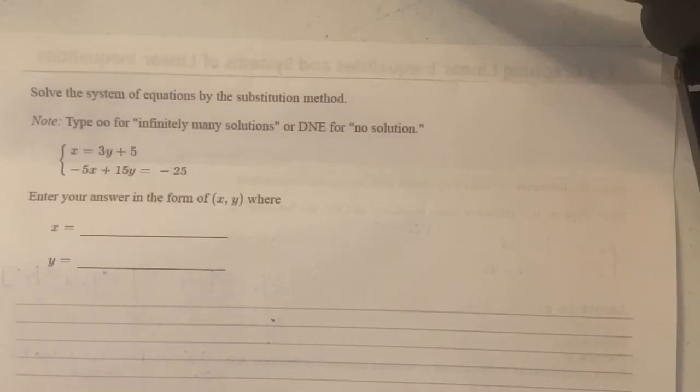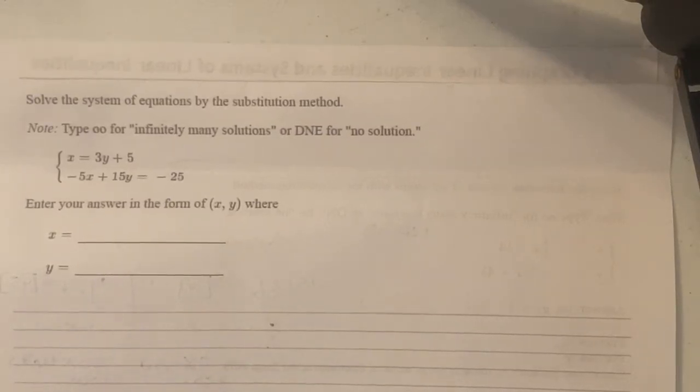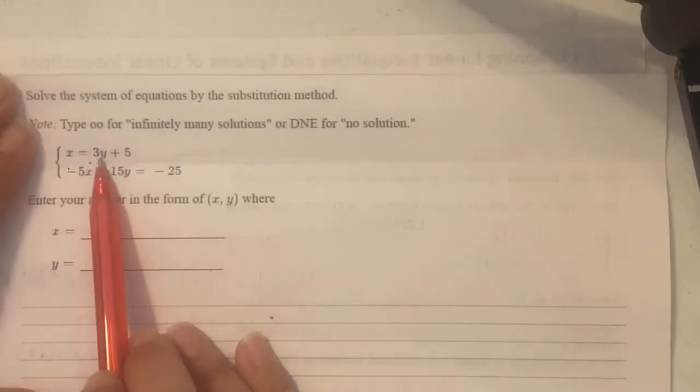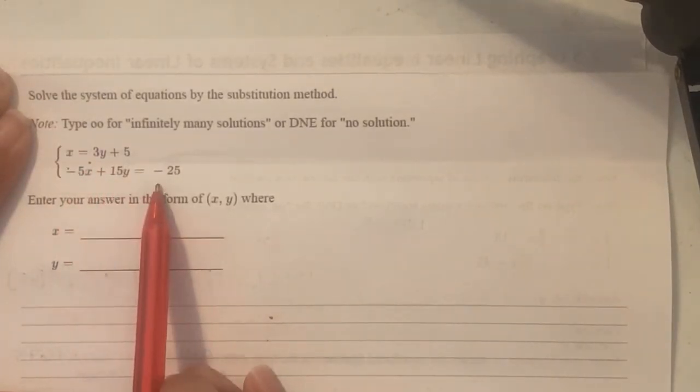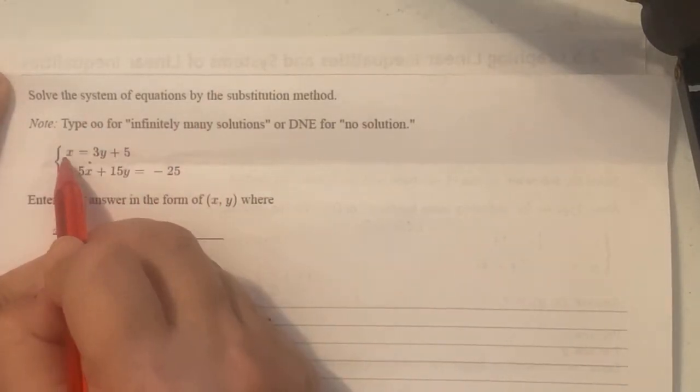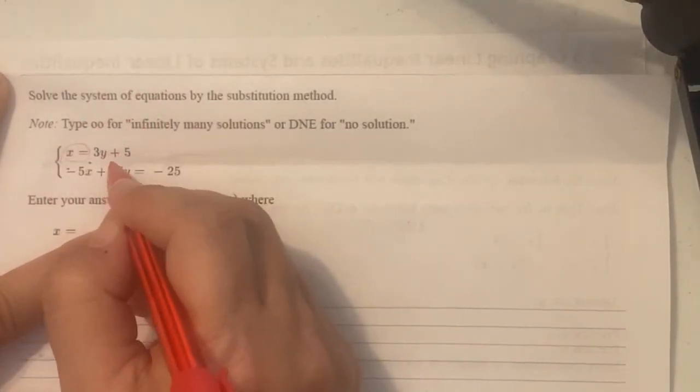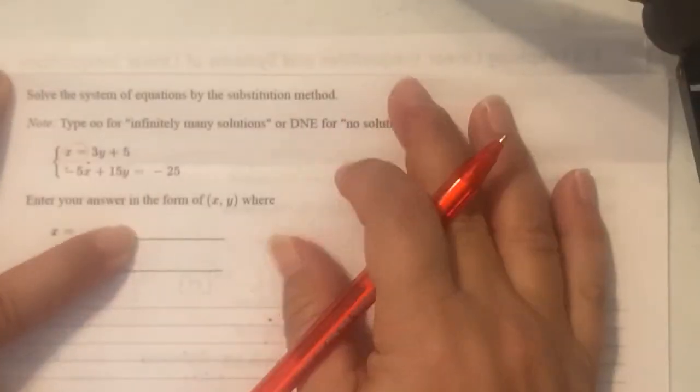In the previous examples, we were using the y's for substitution purposes. In this example, we see x equals 3y plus 5, and then negative 5x plus 15y equals negative 25. Since they already say x equals, I'm taking the first equation and substituting in the second equation.